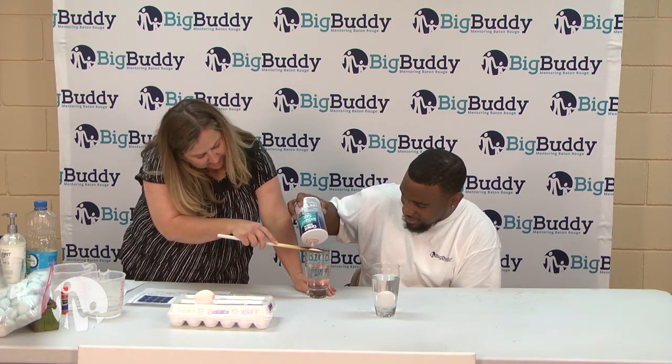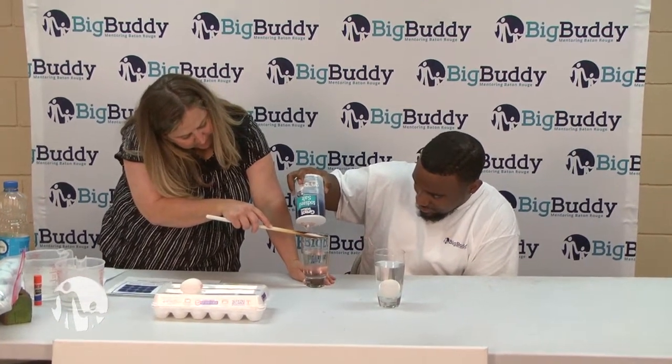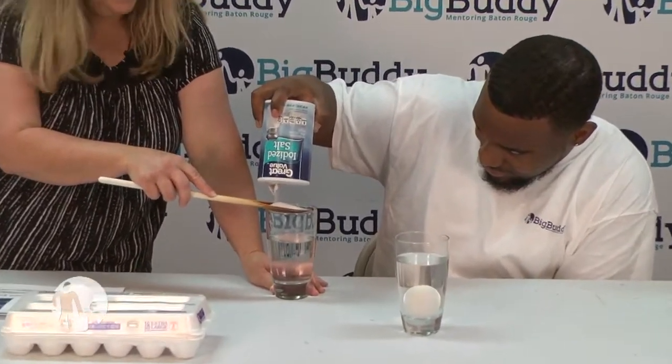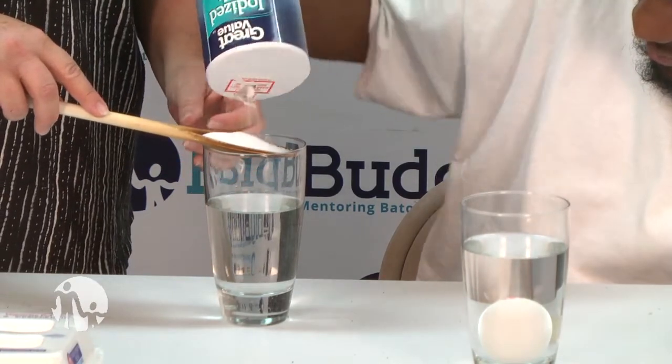All right, so get your salt out. Pour your salt into a spoon, because you want to make sure you have plenty of it. I did this experiment earlier. I tested it, and I did not add enough salt. So this time I want to make sure we add enough salt. Okay, I think that's good.